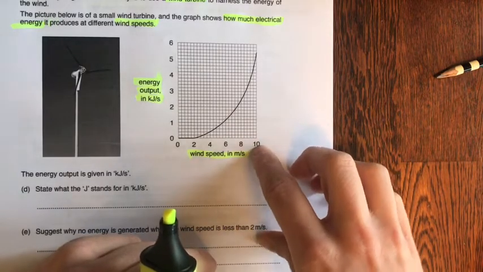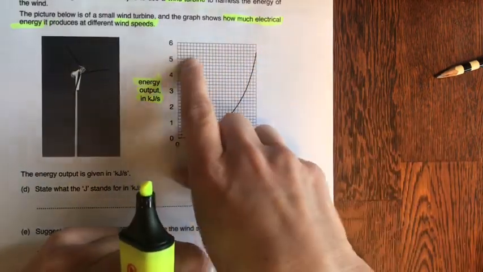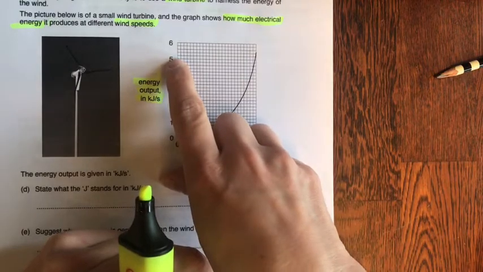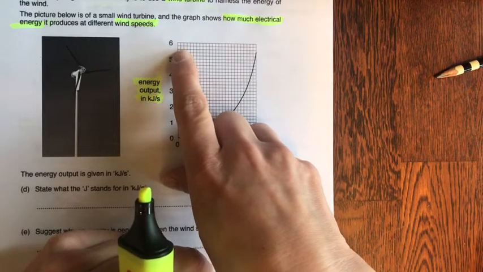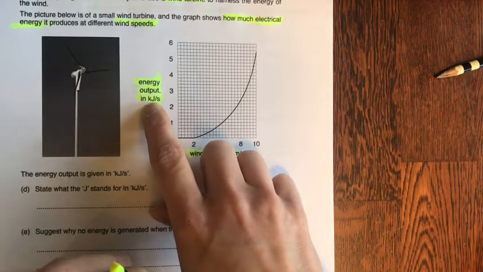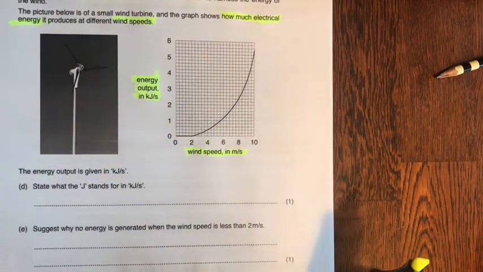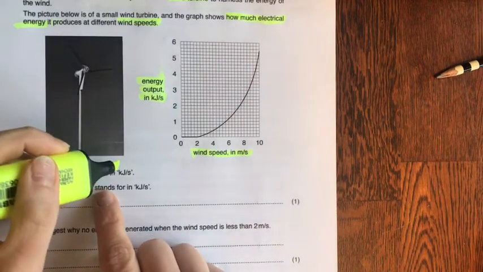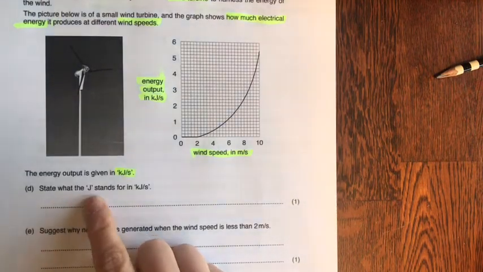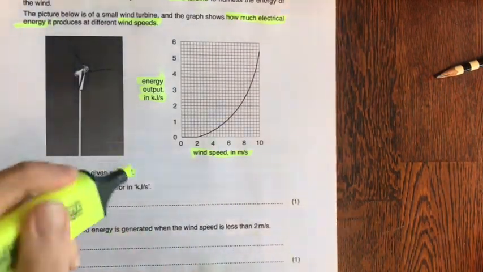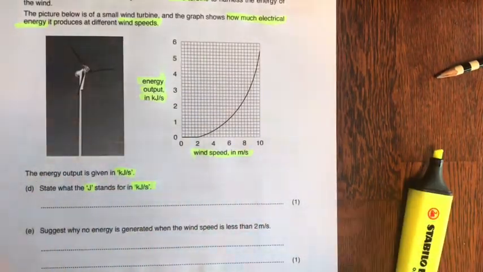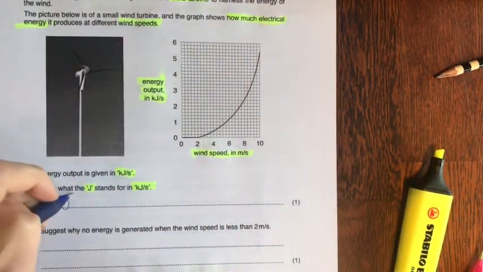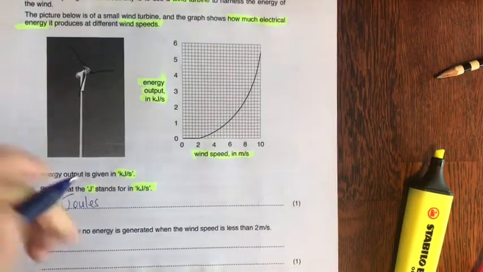So, for example, if the wind is only 2 meters per second, you're actually not going to produce any electrical energy. Whereas if you've got 10 meters per second wind, then you're getting, looks like, 5.5 kilojoules of energy per second. All right, so the energy output is given in kJs. State what the J stands for in the kJs. So J, they're asking what energy is measured in, and it's, of course, joules.